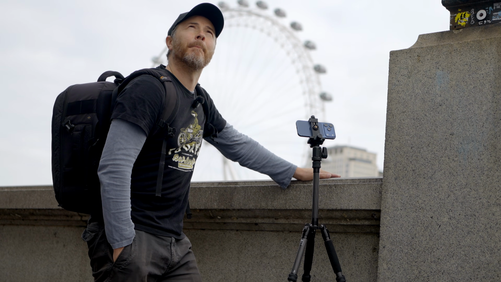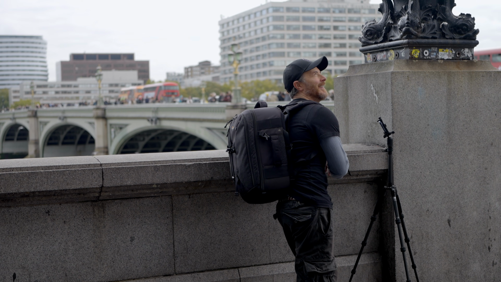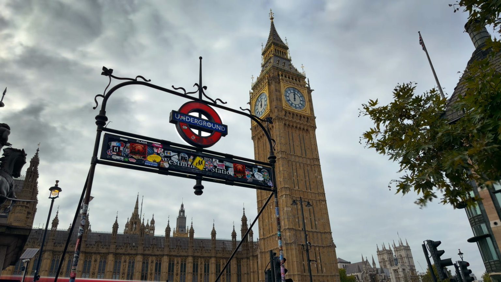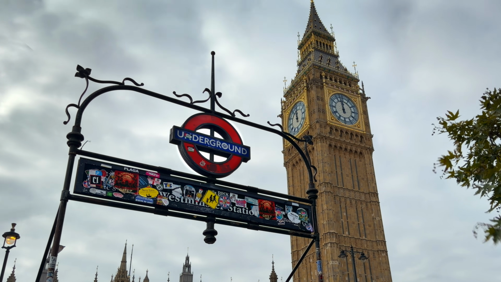Waiting game. So Big Ben is just passing through midday. The quality of Apple ProRes 422 HQ on the clock of Big Ben is exceptional, easily matching my full frame Sony Alpha camera.